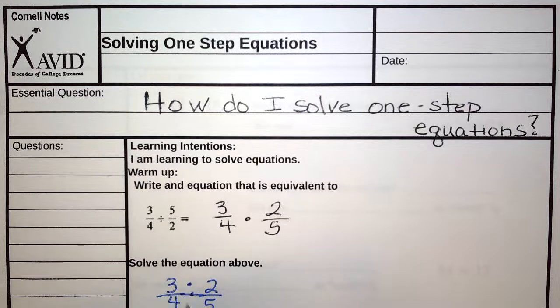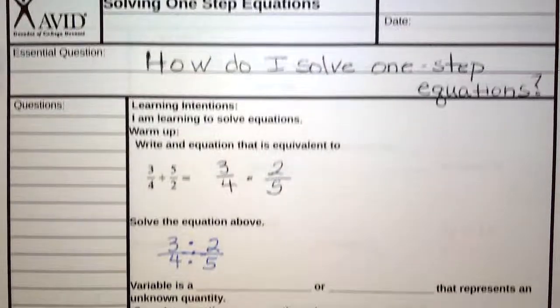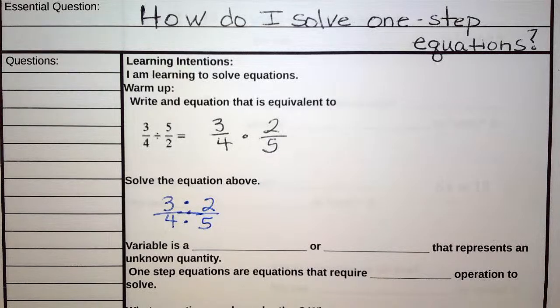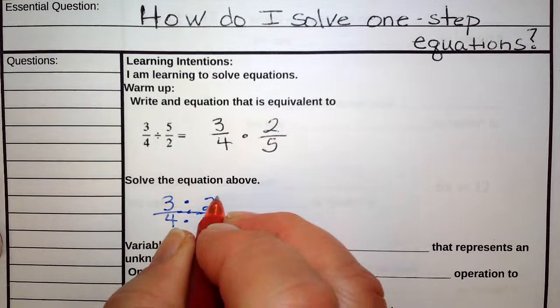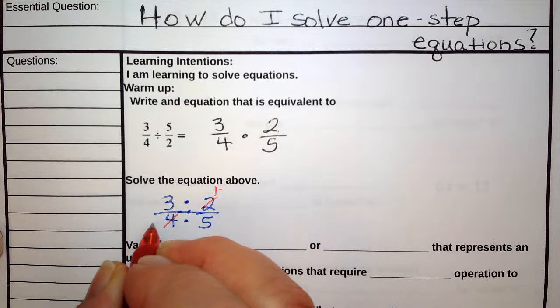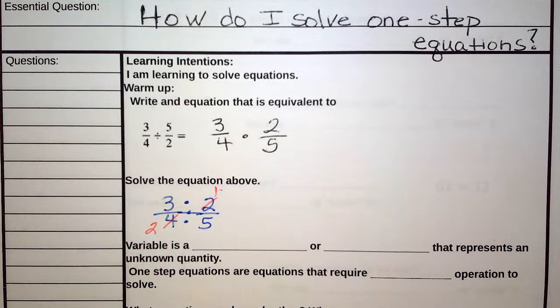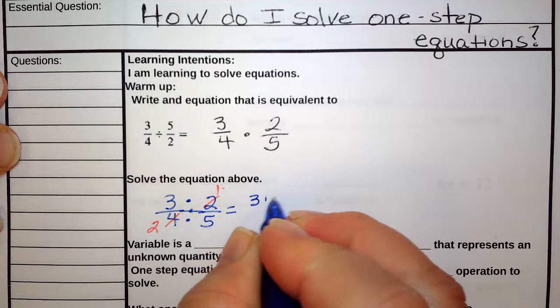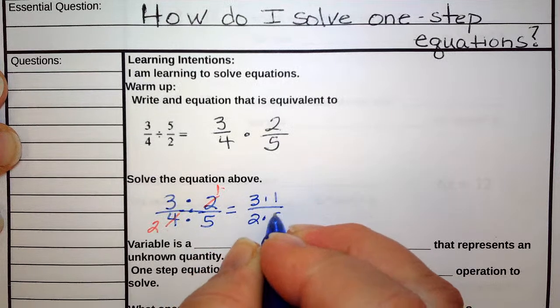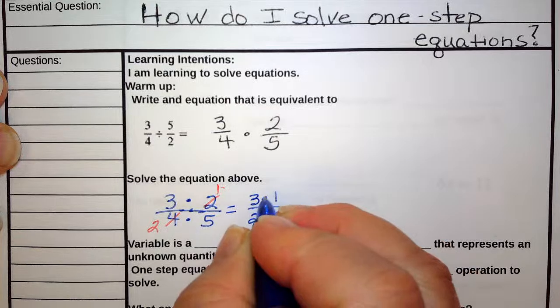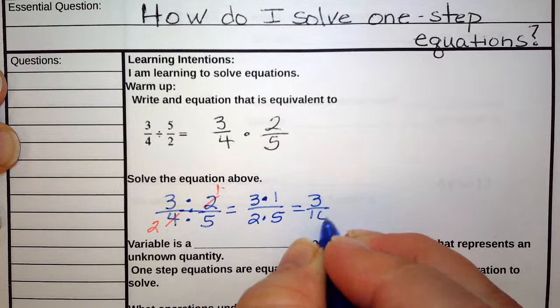Now if I extend everything out, which I can do, I notice that I have a 2 up in the numerator and I've got a 4 in the denominator. What should I do? Well, 2 divided by 2 is 1. 4 divided by 2 is 2. So this equation now becomes 3 times 1 over 2 times 5, which is 3 over 10.